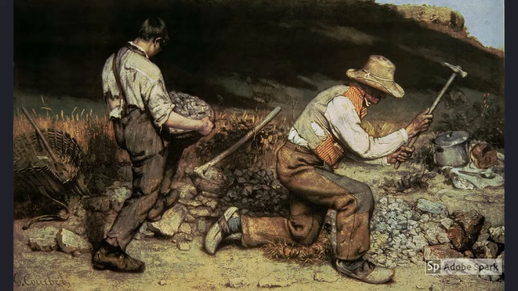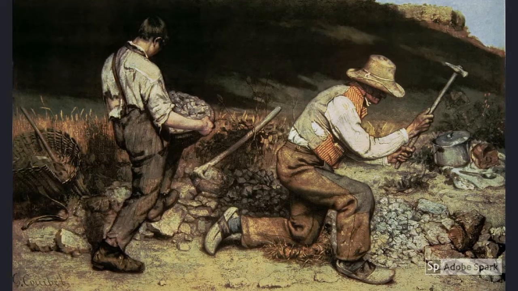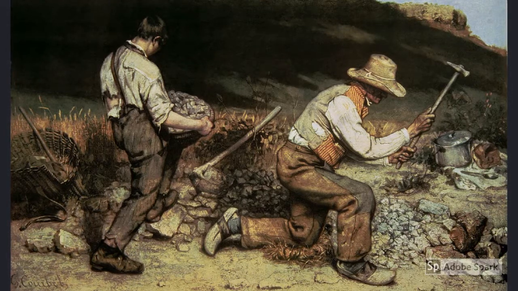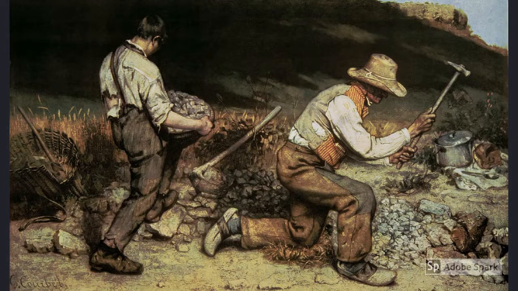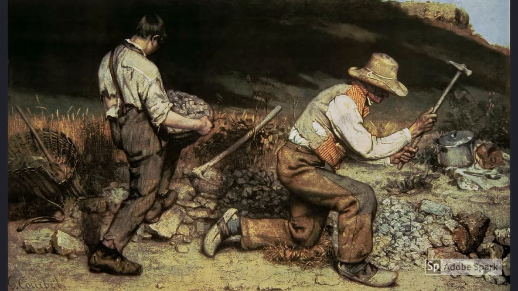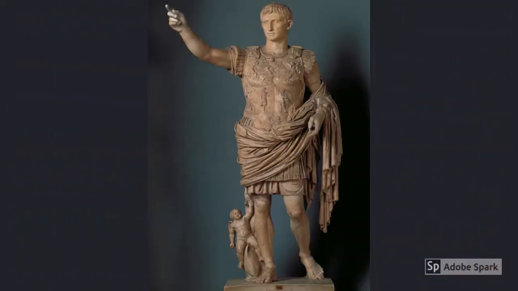This realist painting shows the harsh reality of backbreaking labor, exposing the torn clothes and ill-fitting shoes of the impoverished people who are breaking stones as their work on the side of the road.